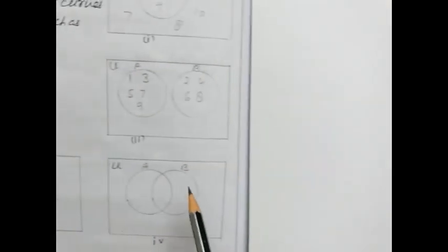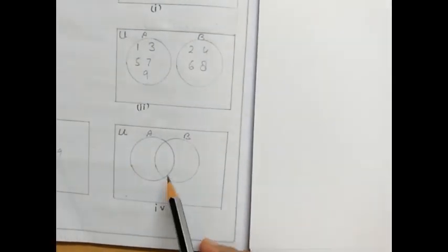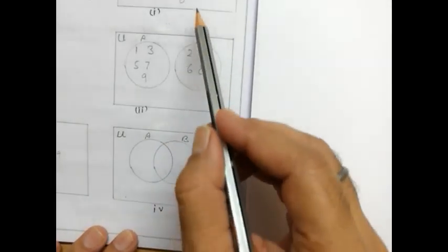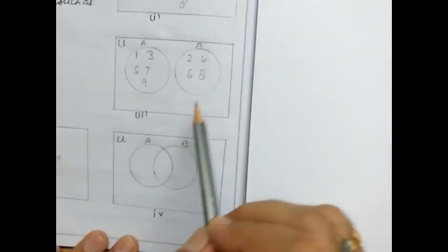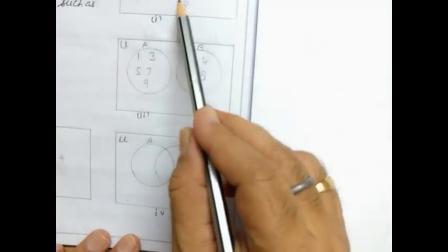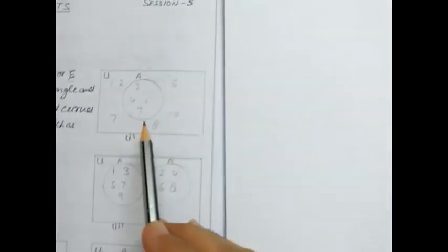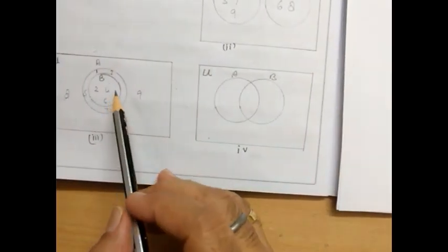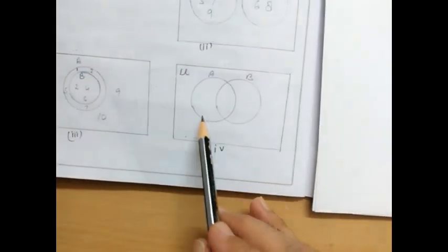Now here you see that these two circles are cutting each other. Now all these circles which I have shown you are representing sets. This is an individual set. This is your set A. This is set A and B. Here also you have set A and B, and this is also.